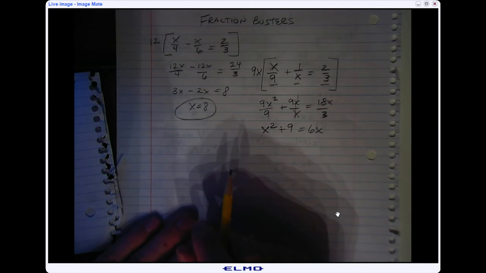So again, by doing fraction busters, I'm getting rid of all my fractions, and now I just have this to work with. If I was going to solve this quadratic, I want to move that 6x over so I have it in standard notation and equal to 0, so I can find the roots or the x-intercepts. Just by looking at this, I know this is a perfect square trinomial, so this is going to be x minus 3 times x minus 3. So obviously the only answer is 3.